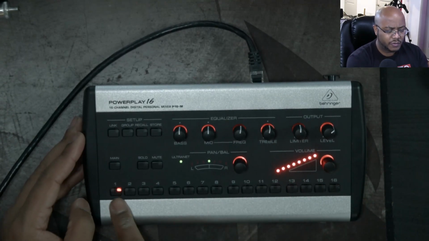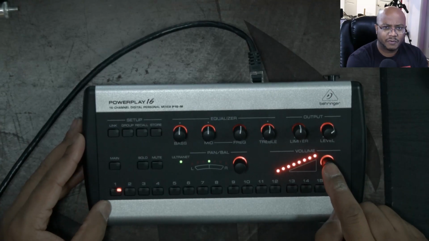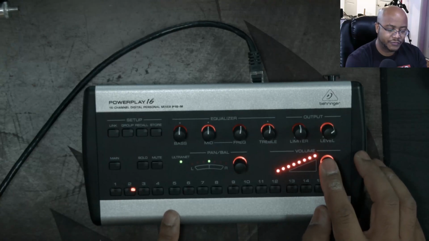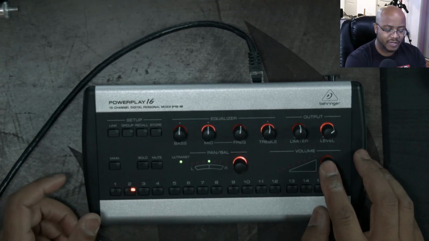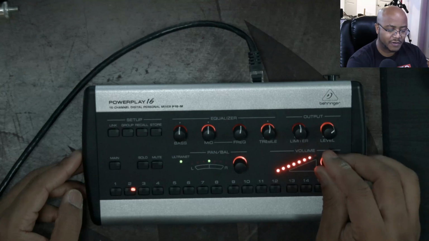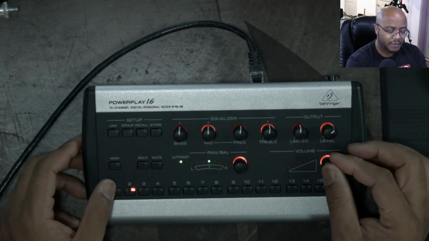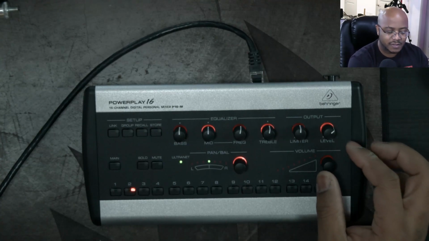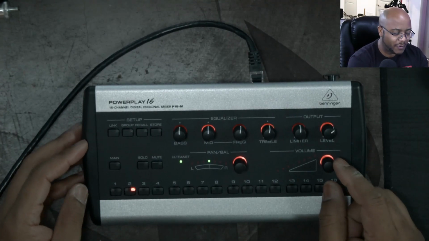If you want to select a channel, you can always press in on the button and that will mute it completely. So you could go through and do that for each channel if you wanted to, or just turn it all the way down, which does the same thing. But by pressing it in, it completely mutes it totally. And you can tell by the light going out.